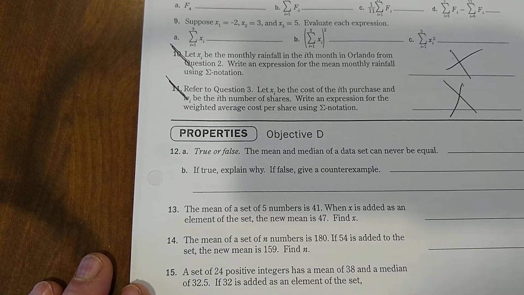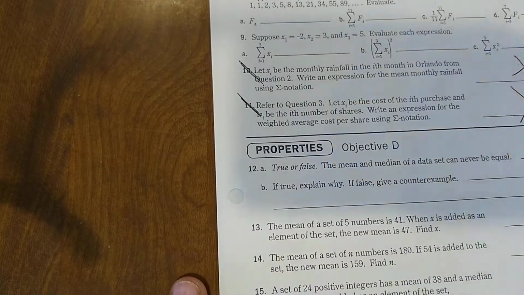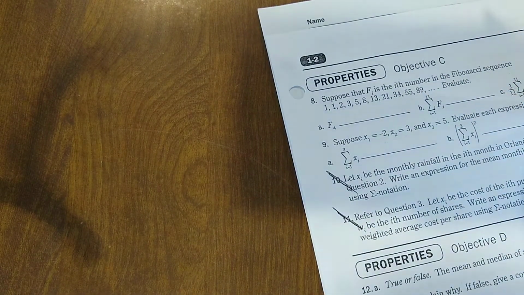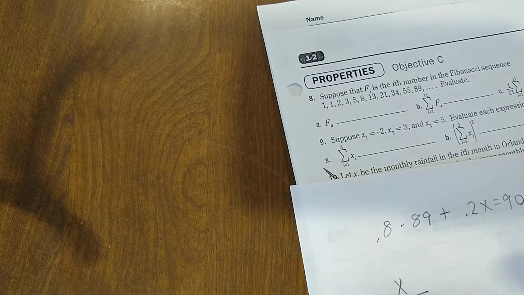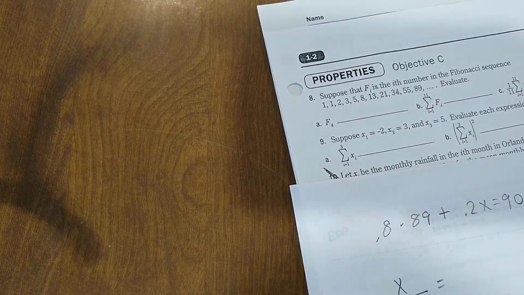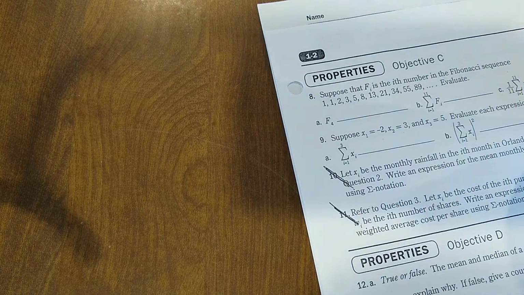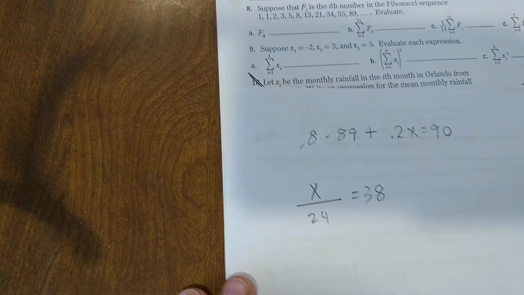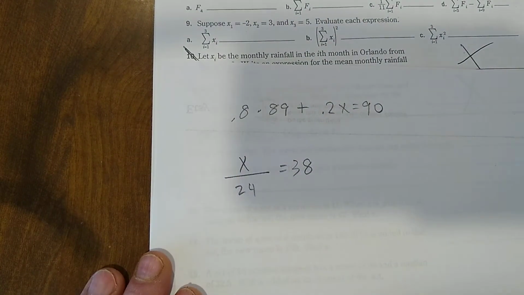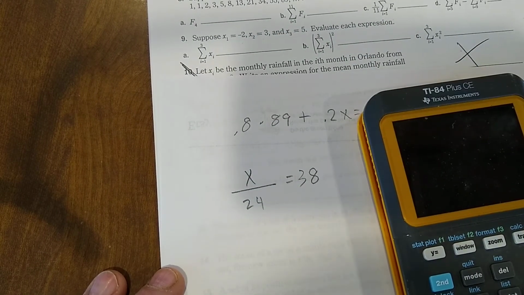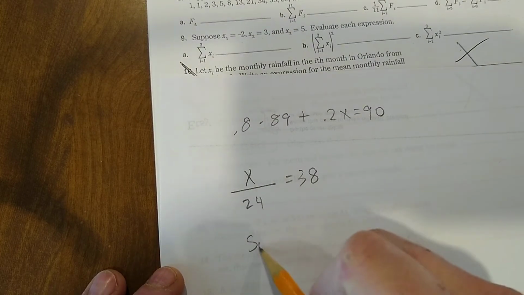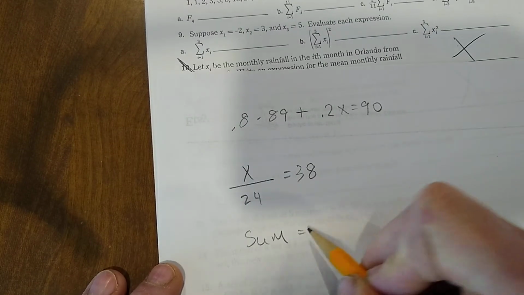It has a mean of 38. So if I know that, here's what I know: I have a sum that I don't know. We'll just call it x. There's 24 of them, so we'll divide by how many there are, and it says that the mean is 38. When you set up your average, now you can multiply to figure out how many points you have so far. So 24 times 38 is going to be 912. So the sum of all your numbers so far is going to be equal to 912.